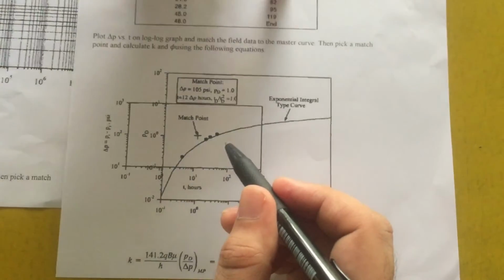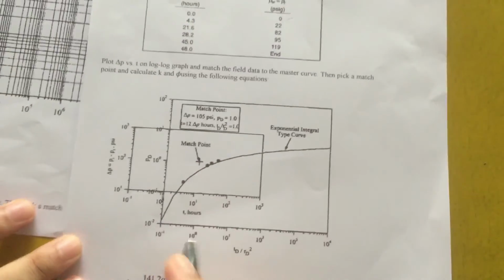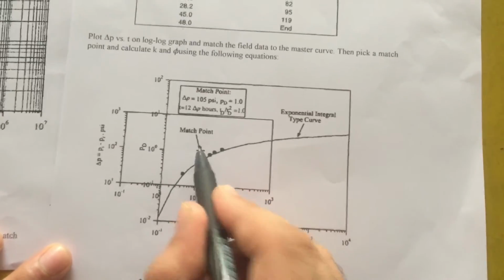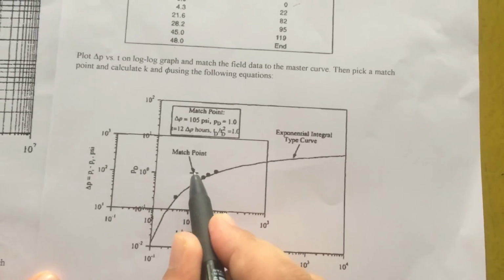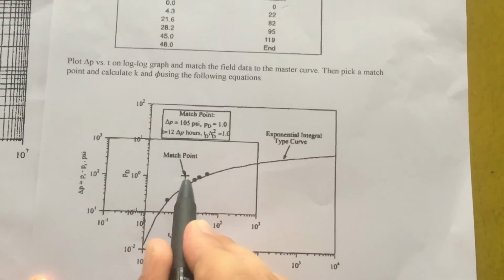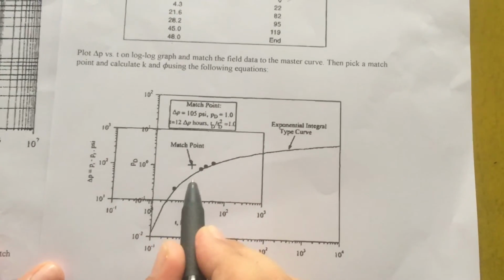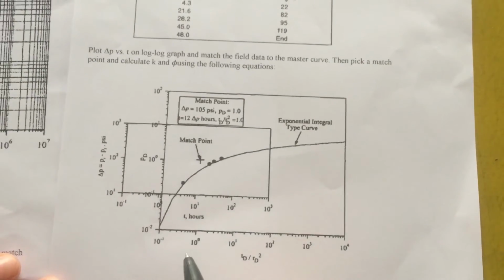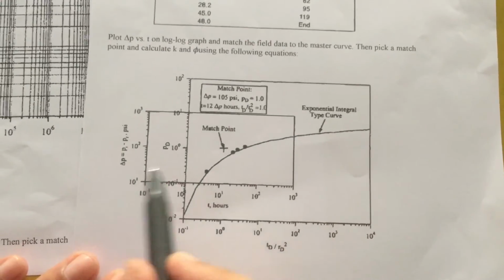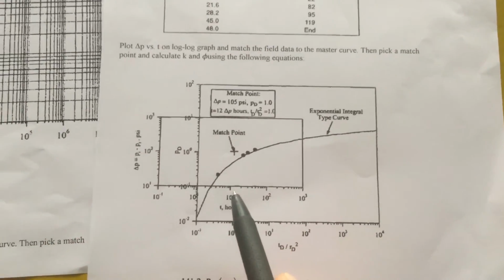So we will get a similar curve after plotting the above points. Then we will select a simple convenient point, called the matching point. This point should be any point near the curve; it depends upon you how you take this point after matching the curve. Then we will get 4 values. Our first value is delta P from the plotted curve. We get delta P from the plotted curve, not from the original curve.